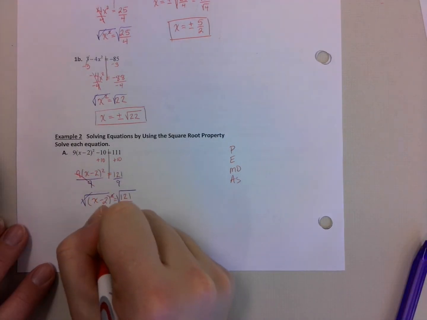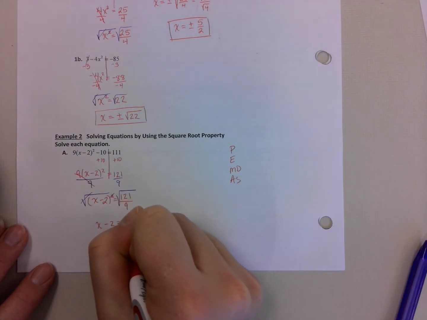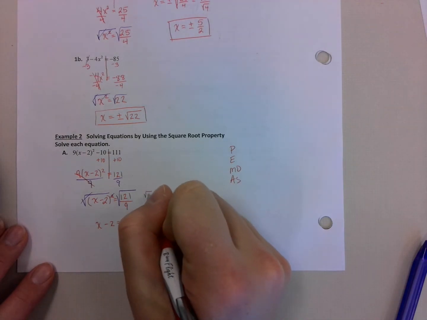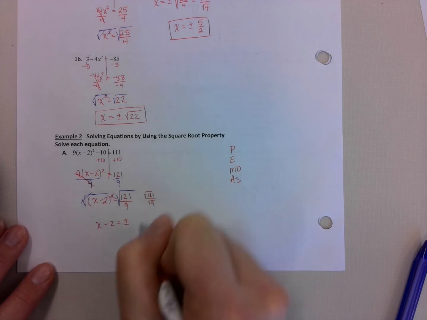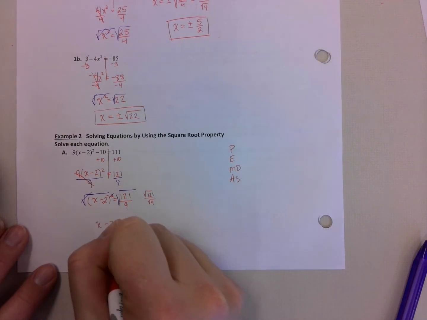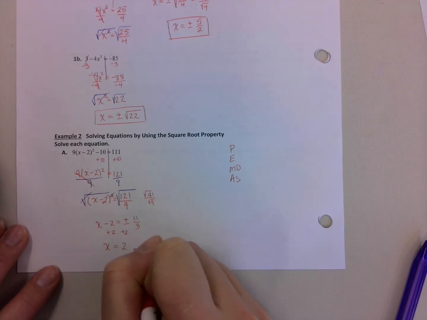Now here's where I take the square root. So I get a positive or negative right here, right now. It's not just slap it on at the end of the problem. It's right here, I get a positive or negative. And then this is really the square root of 121 over the square root of 9, which is 11 over 3. Okay, so I'm almost done. I have one more step, which is to add the 2. And so when I go to do this, your answer looks like this, 2 plus or minus 11 over 3.